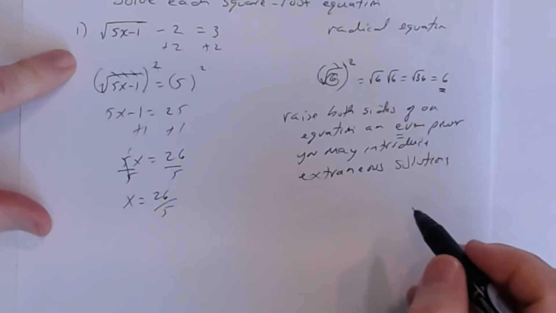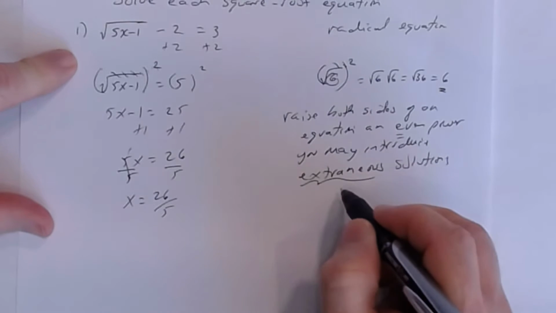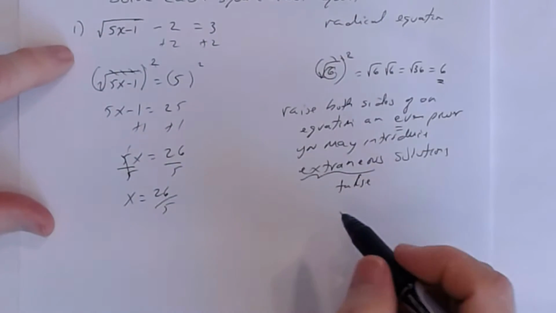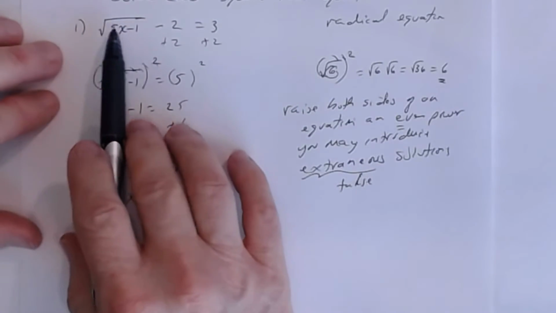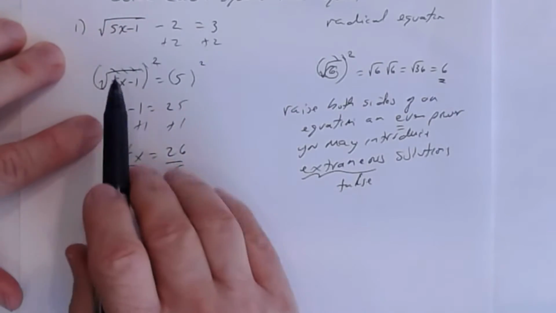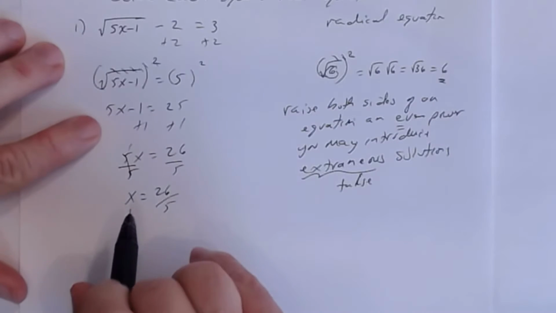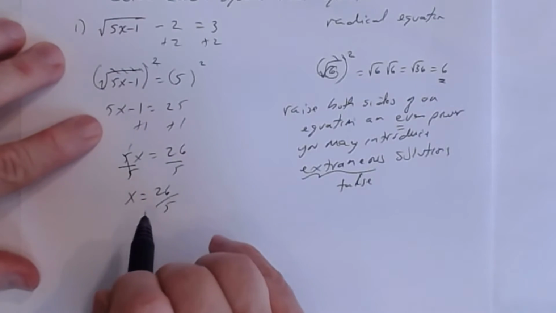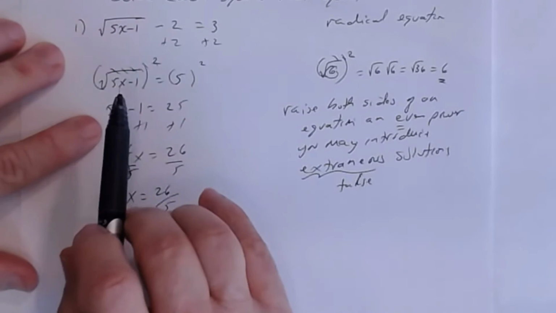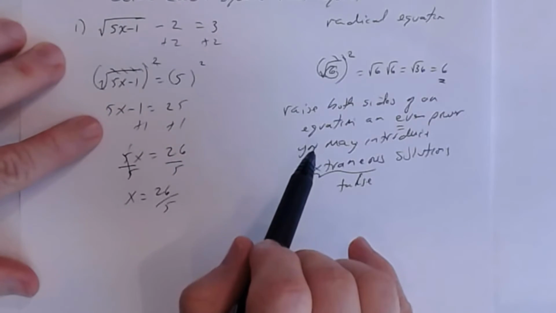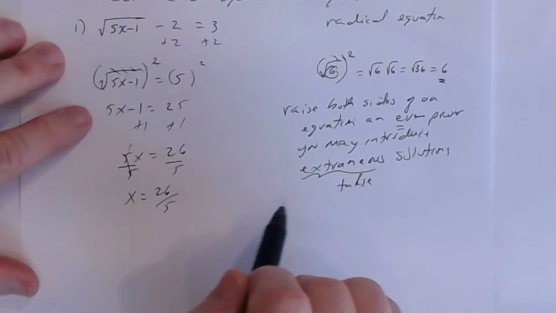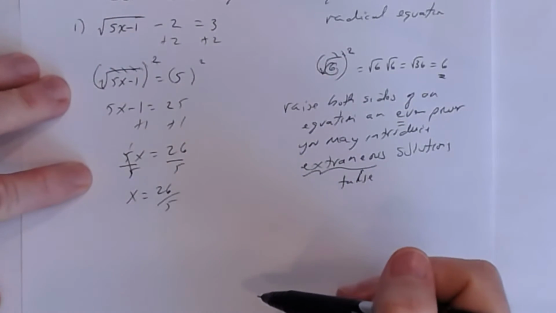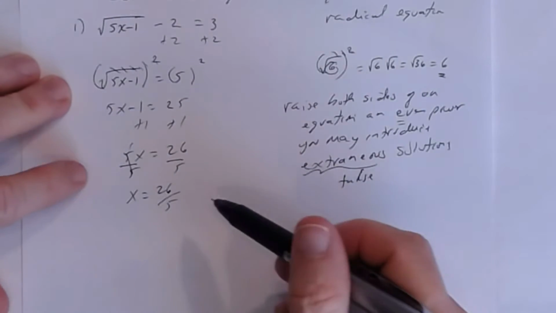And sometimes we'll call the word extraneous false. So false solutions. Basically, you see how it went from a square root equation to a linear? Those are two different types of equations. So 26 fifths is a solution to the linear, but it may or may not be a solution to the original. So when you raise both sides of an equation to an even power, you have to check your solution in the original. So when we go through some more of these problems, you're going to see how this applies.